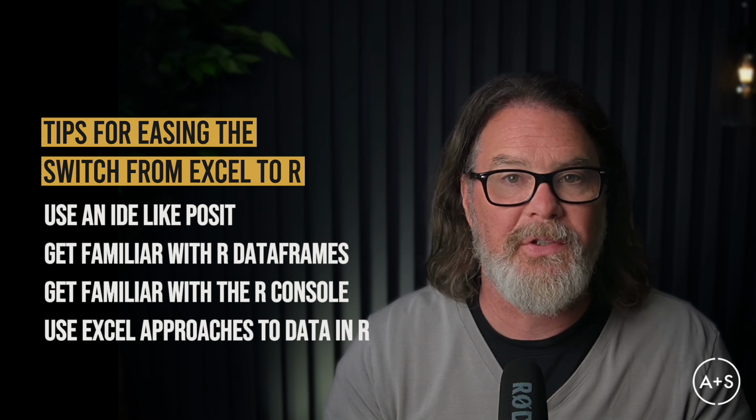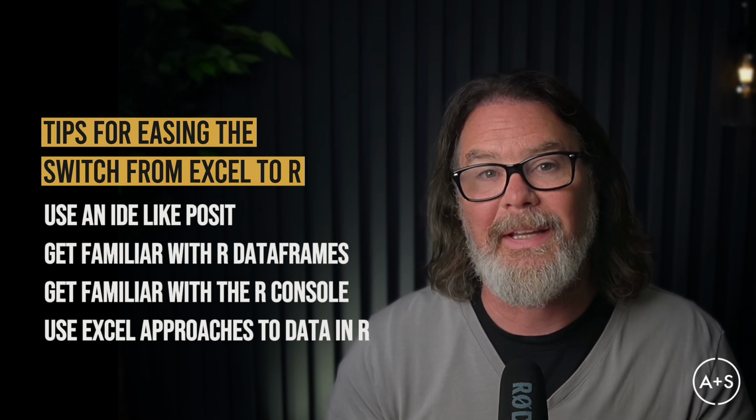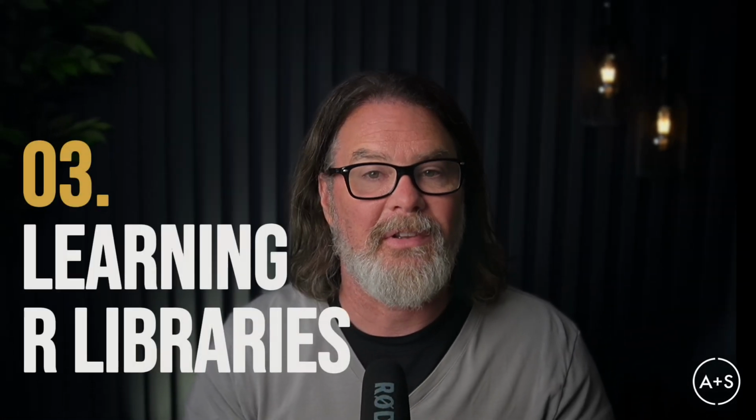Using the same approaches to analysis you've grown comfortable with in Excel is another way to ease the transition to R. One of R's greatest assets lies in its extensive collection of libraries, each designed to enhance its functionality and give you more flexibility and power as a data analyst. From ggplot2 for creating visualizations to tidyr for cleaning data and caret for machine learning, R can be tailored to fit any type of analysis.